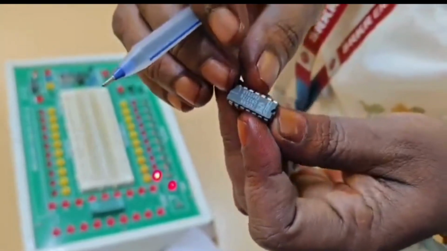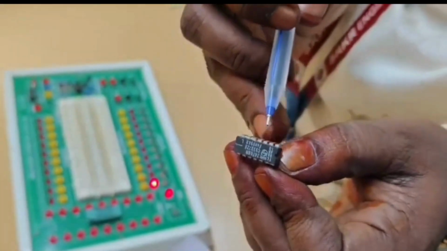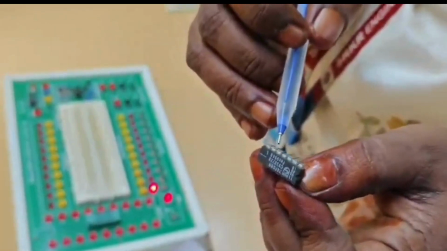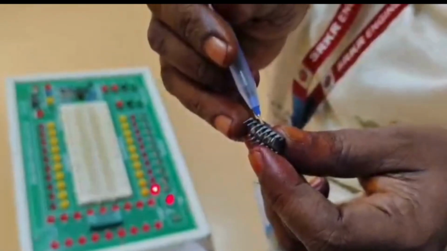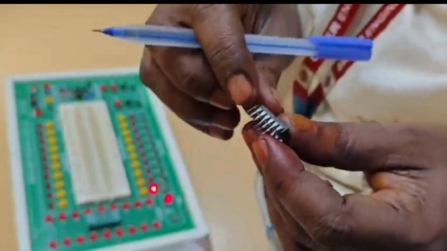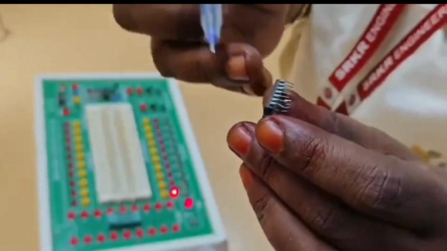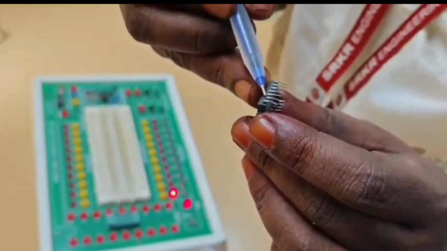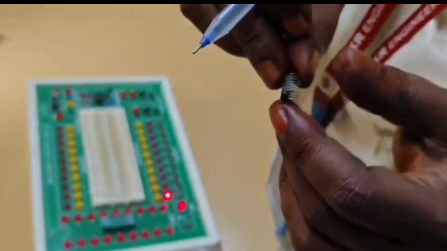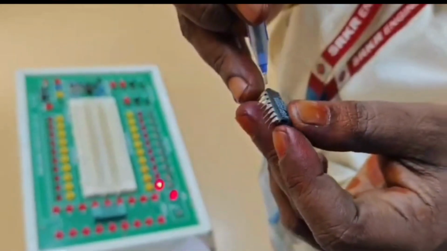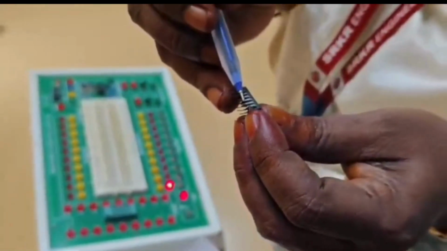From there, the pins are 1, 2, 3, 4, 5, 6, 7, 8, 9, 10, 11, 12, 13, 14. If it is a 14 pin IC, it starts from the first pin here, then second, third, fourth, fifth, sixth, seventh pin, and the 8th pin is the continuation of this. Then 9th, 10th, 11th, 12th, 13th, 14th.